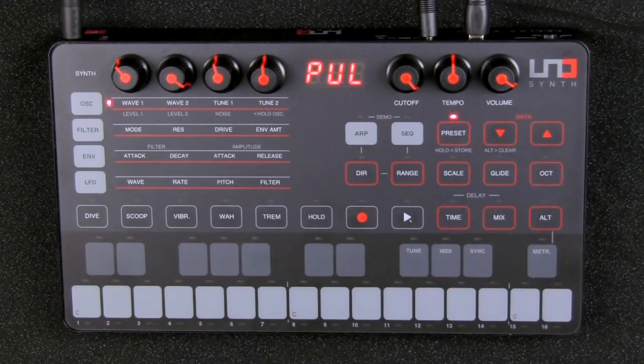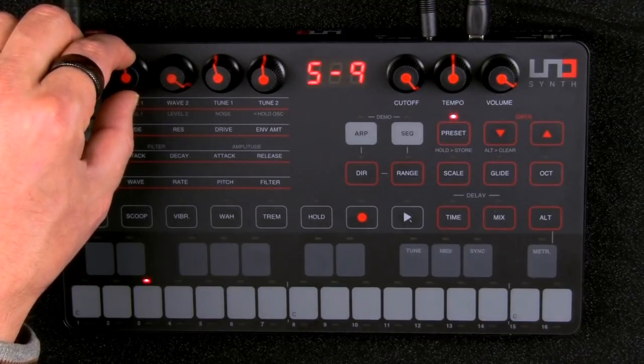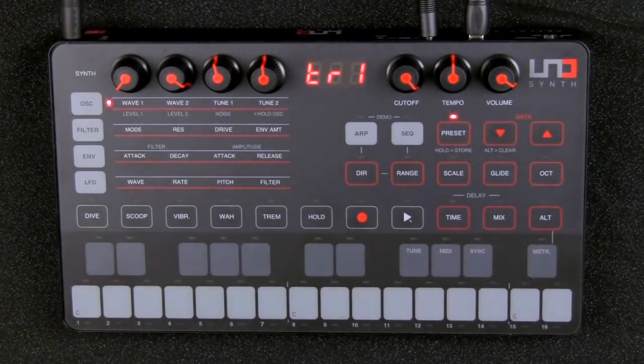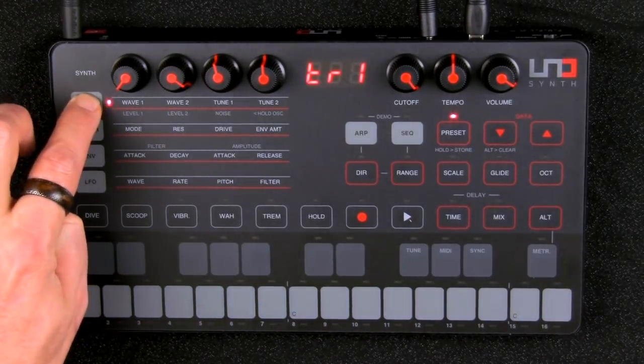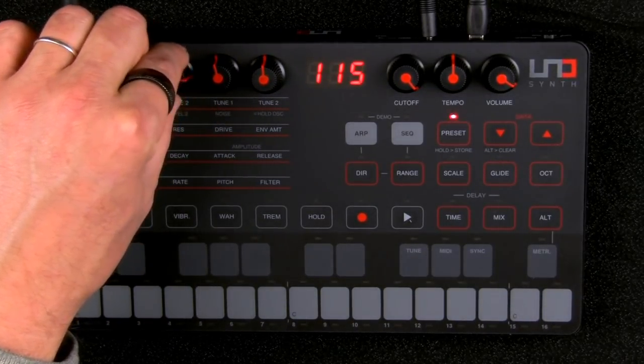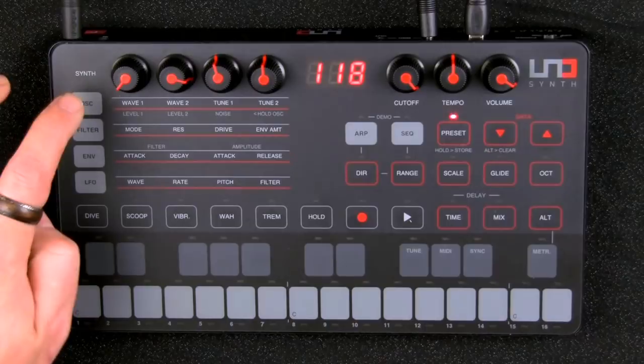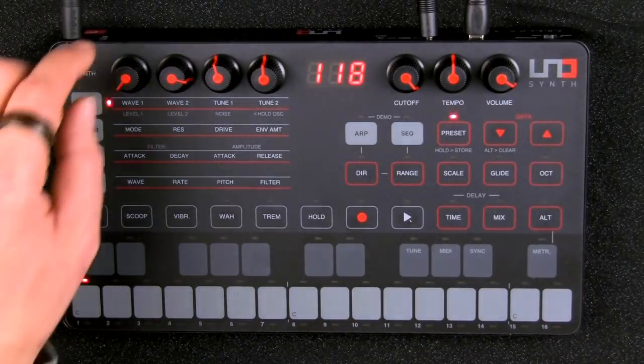And of course, you can get any number of variations setting these knobs to different wave shapes. And if you want to go back and set their amplitude, you can just hold that. So that is really immediate and really fun, really simple.